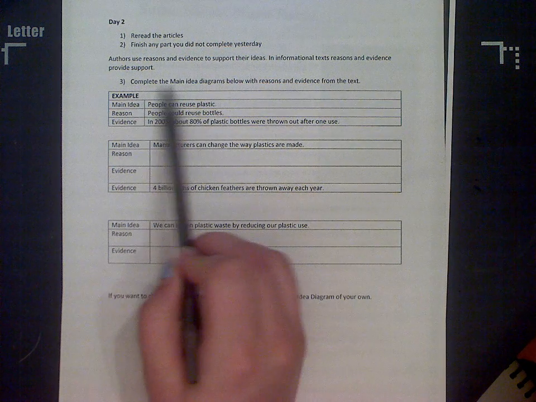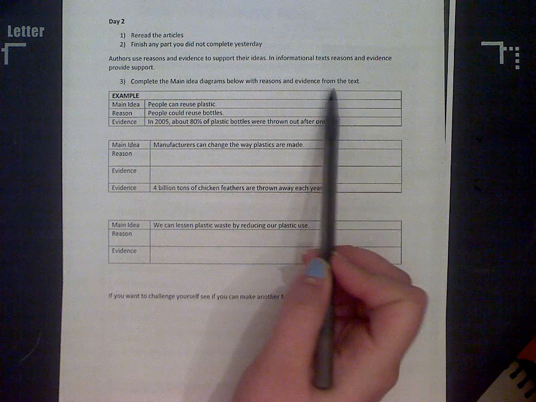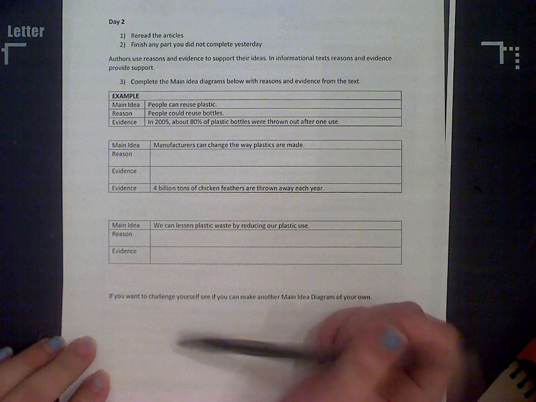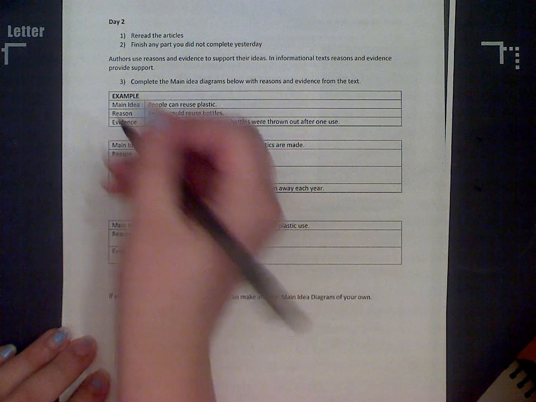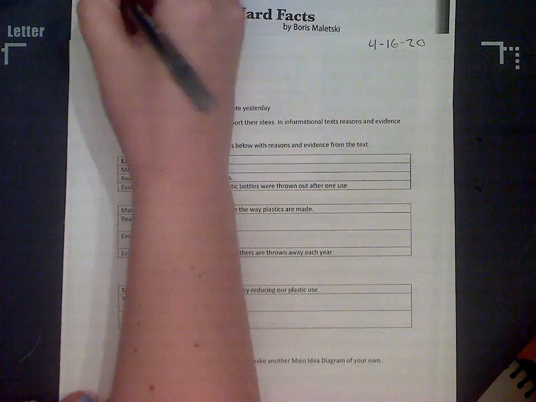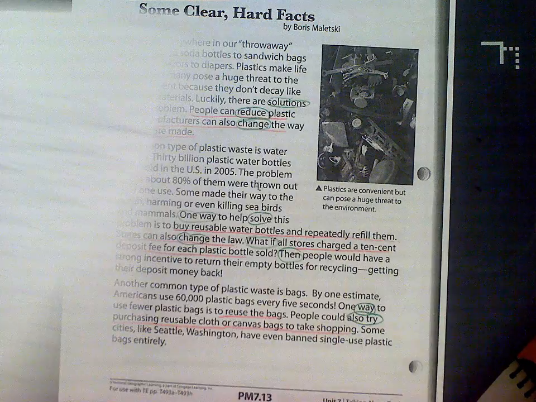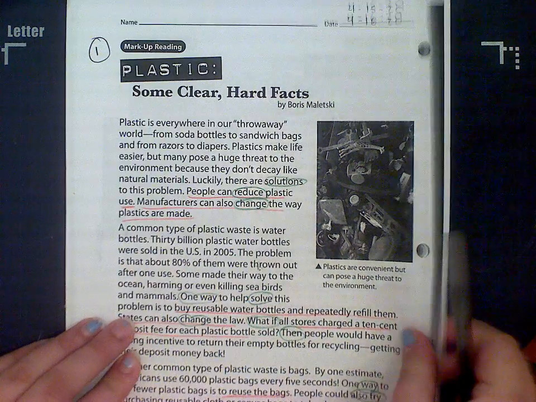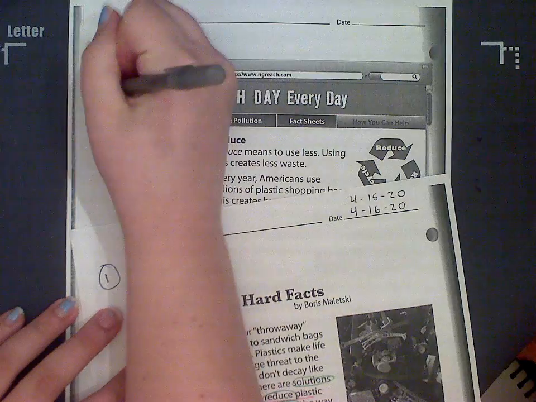It says, complete this main idea diagram below with reasons and evidence from the text. Now, there are 3 right here. Okay? I will tell you that this one here is from the first article. So, we'll call this Article 1, and we'll call this one Article 2.